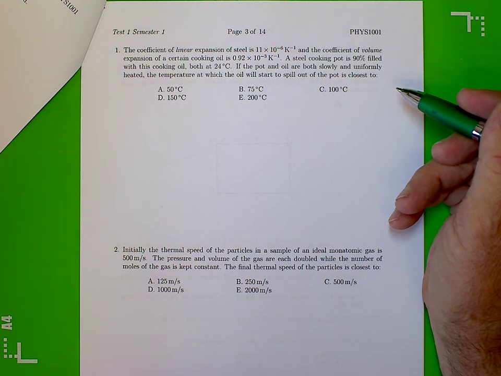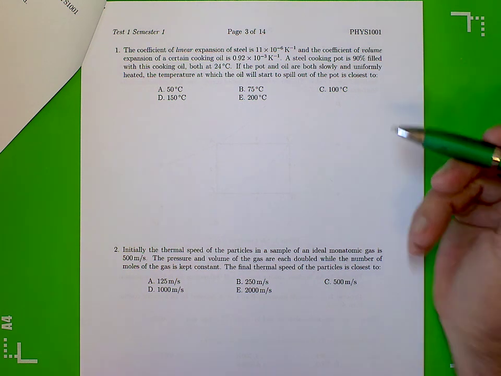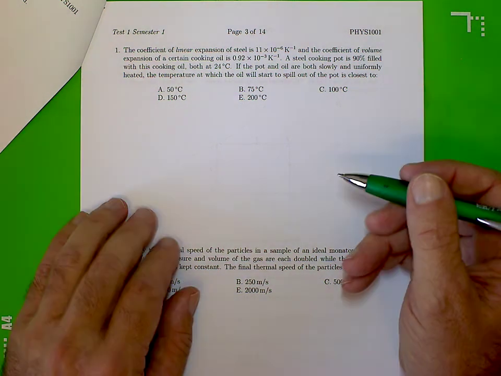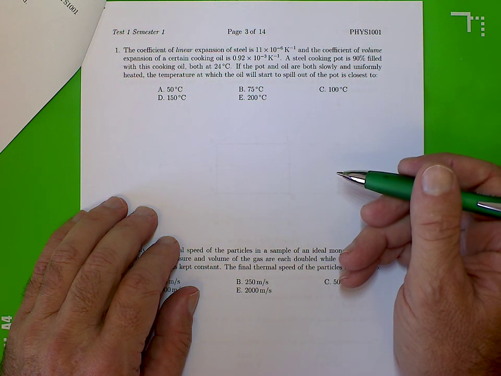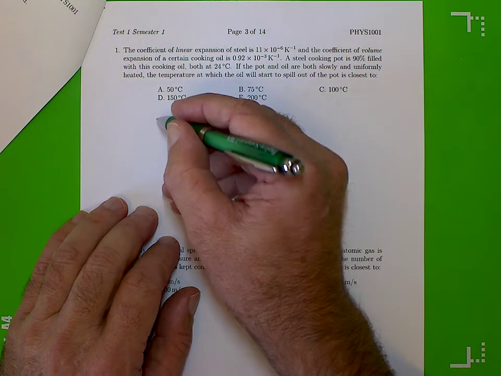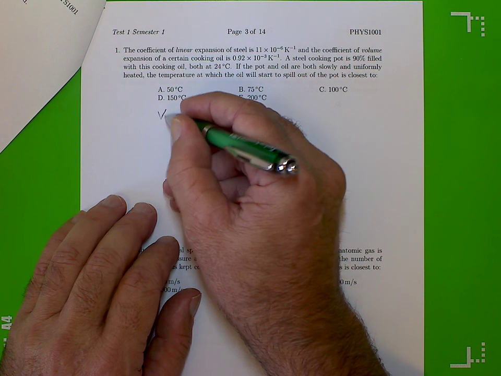Okay, so I guess we should do this exactly. We should say, alright, initial volume of the pot.